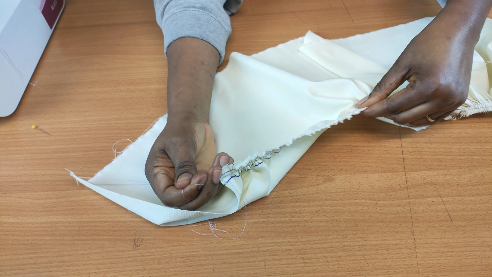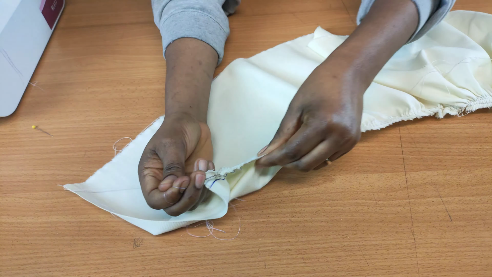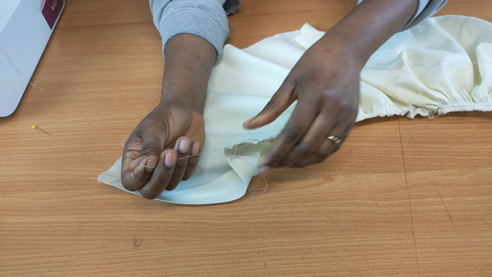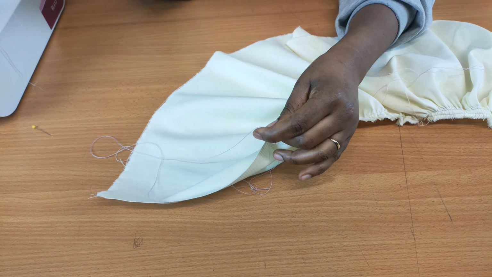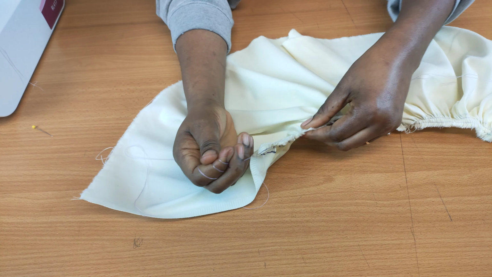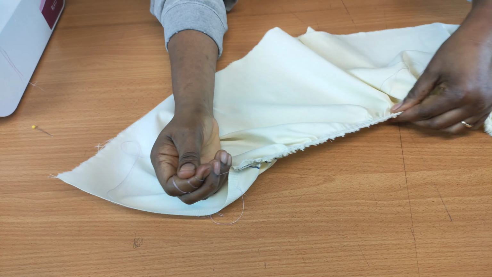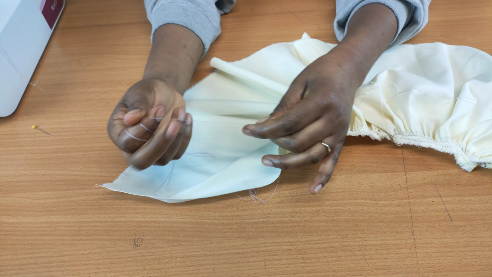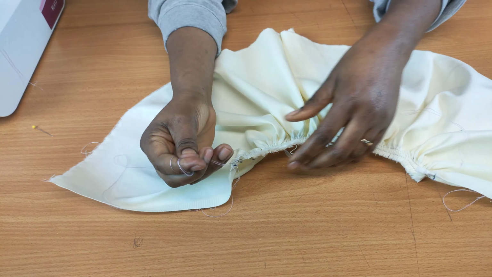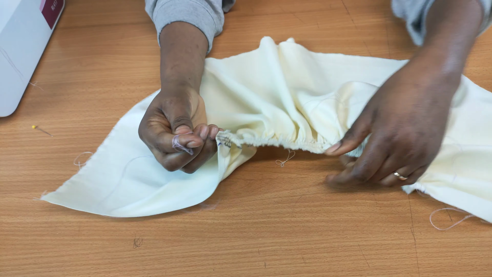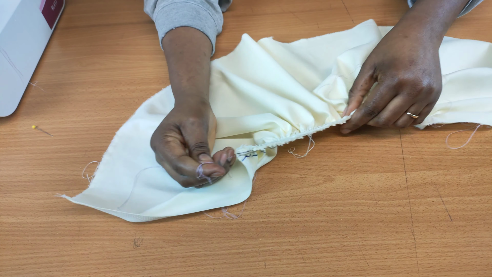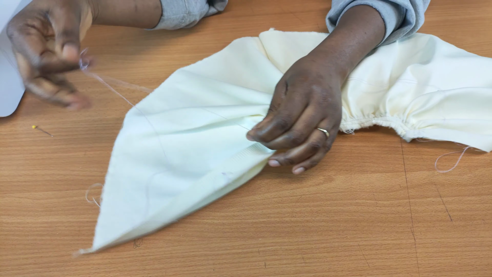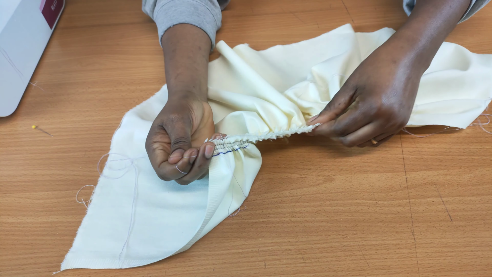Make sure your stitch length is the longest if you don't have the basting stitch on your machine. This helps the movement to be easier. If I sew with the short, like on my machine as I showed you, number 4, it will be so difficult and I would probably have threads breaking on me. So it's better to have the longest stitch length on your machine, or make sure to use your basting stitch.